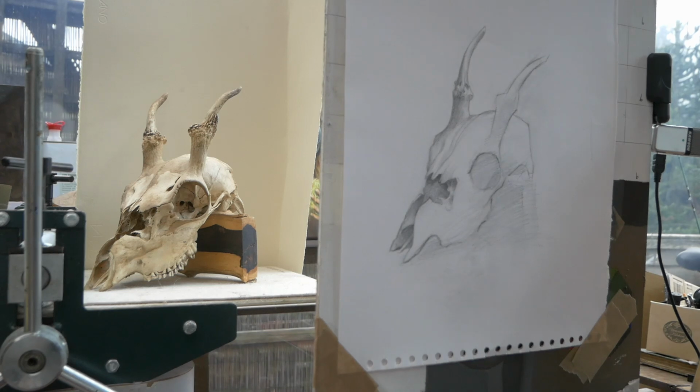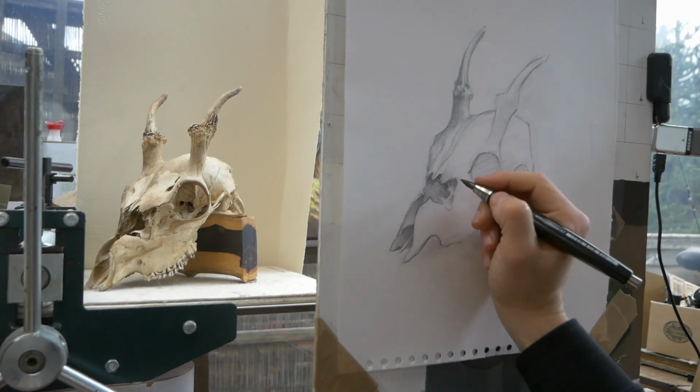So now that more of my halftones are established, I'm going to go back and reinforce some of these shadows.